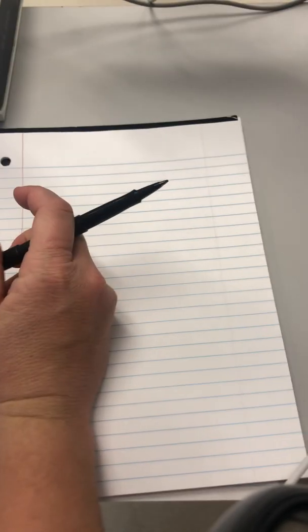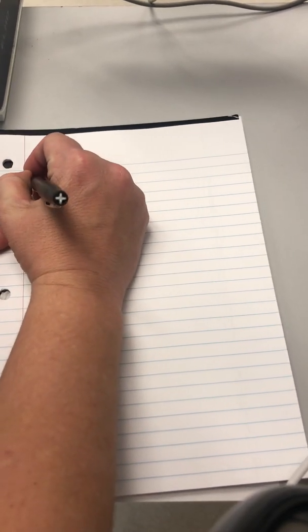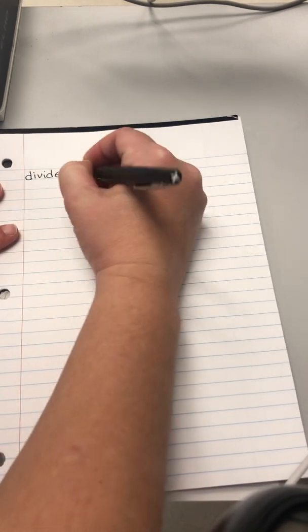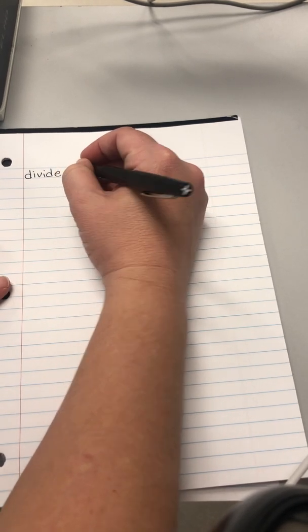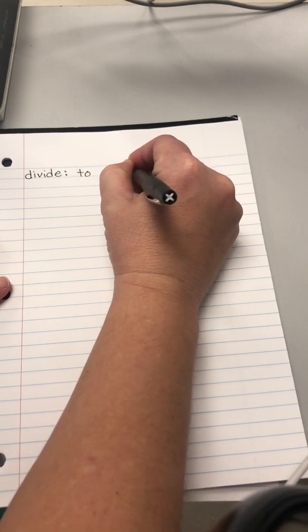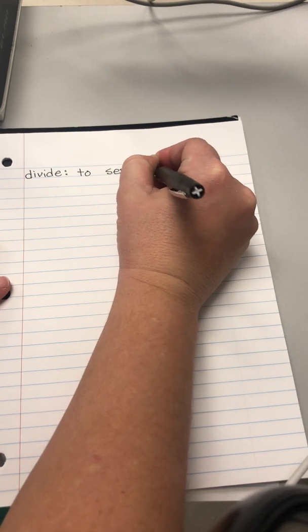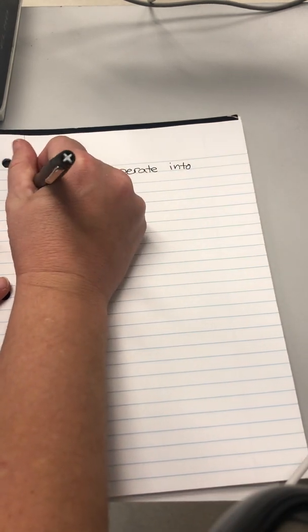So starting with division, we have some vocabulary that we need to write down first. So division, the word divide, means to break into equal groups or to separate into equal groups.